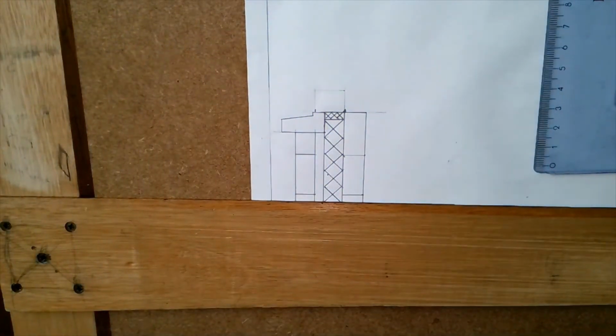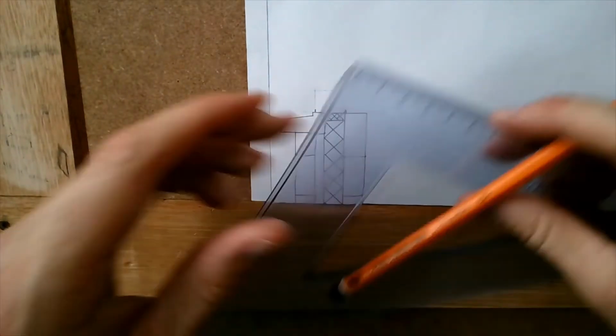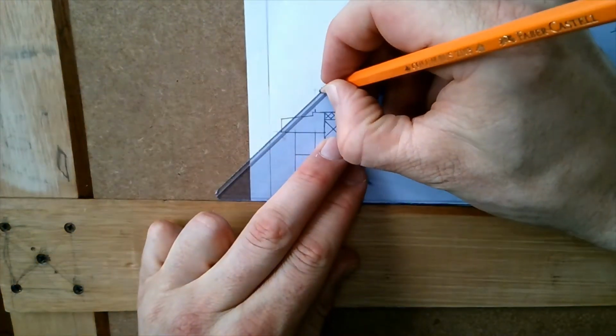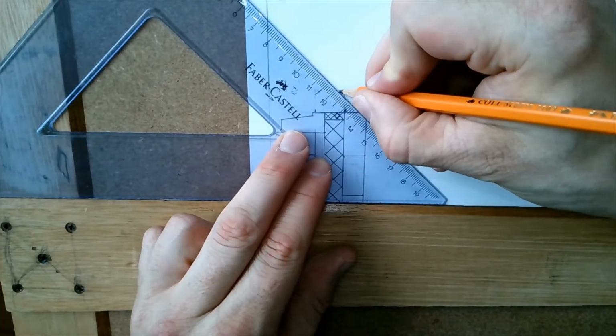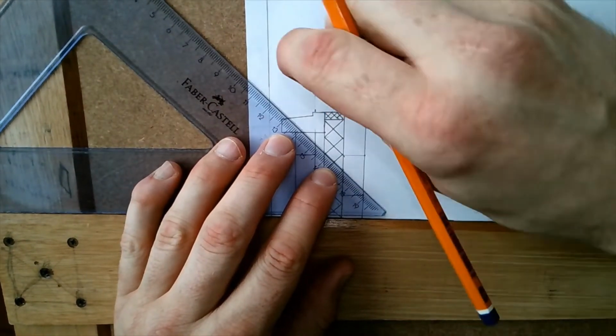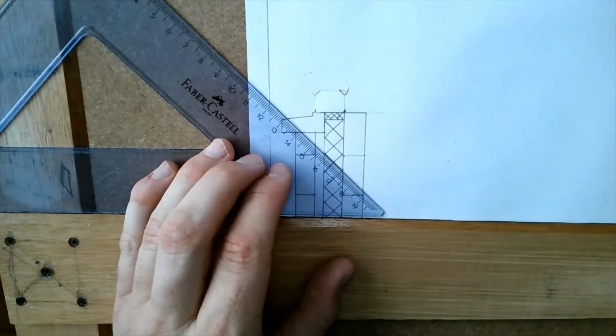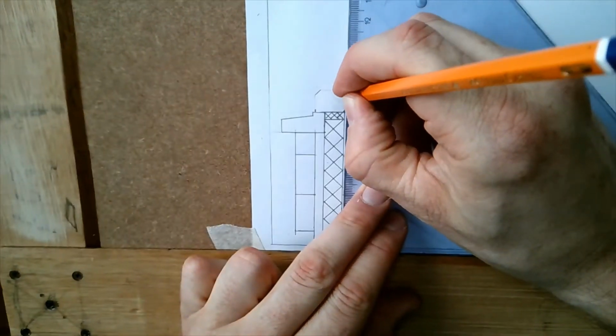Okay, that's what we have. Again, we've got triple glazing. Okay, I'll draw a little angle. Again, I'm not even going to think about the size of that angle. I'm just going to do something similar there to give it a bit of an aesthetic look. I'll rub out those corners now. And then that's the shape of my window frame.